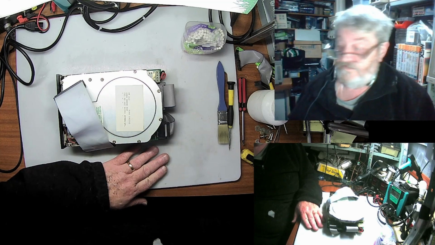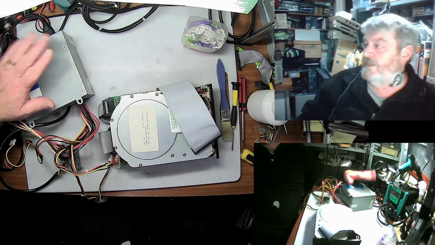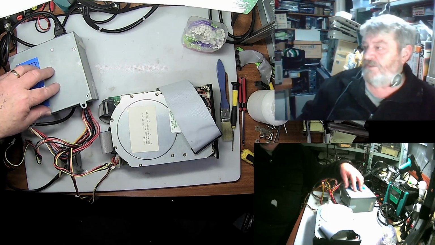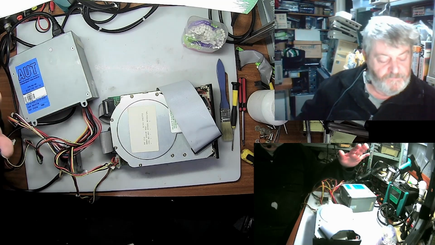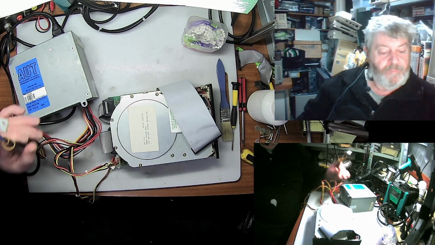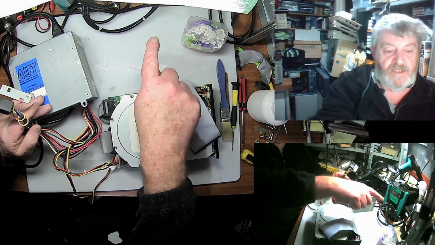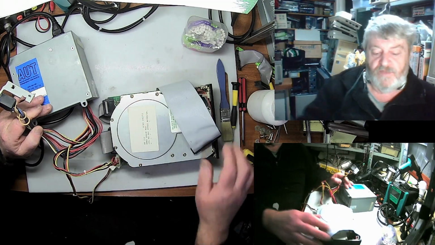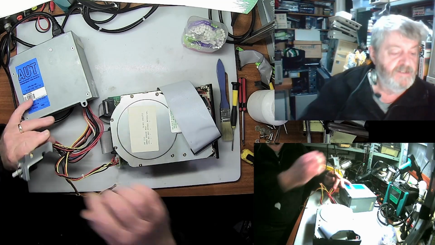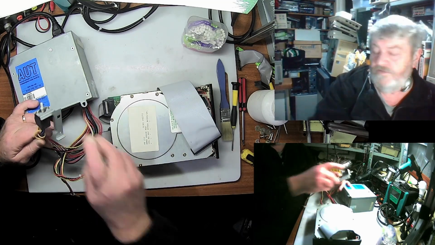I'll be back shortly. Okay guys, so I've got an old AT power pack here. These have been tested and working. So I got it here, it's got the switch here. Got it plugged into the benchtop isolated power supply. So I'm going to switch her on and see what happens.